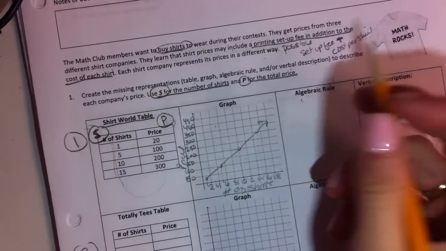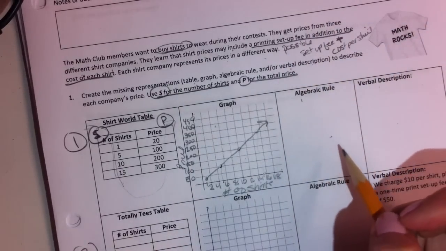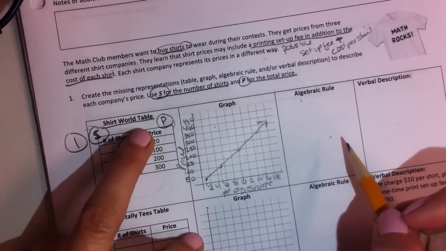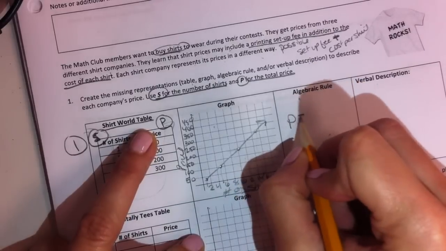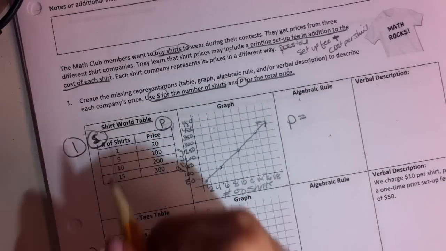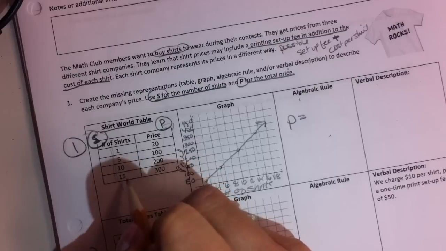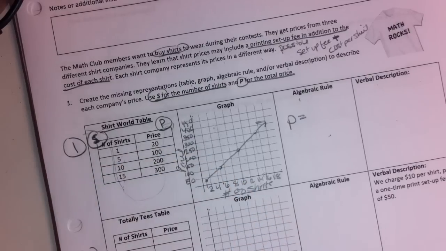Okay, now we've got to come up with a rule. I know my rule is output equals. My output is P, so it's going to start with P. So how do I get from 1 to 20, 5 to 100, 10 to 200, 15 to 300? Let's see.